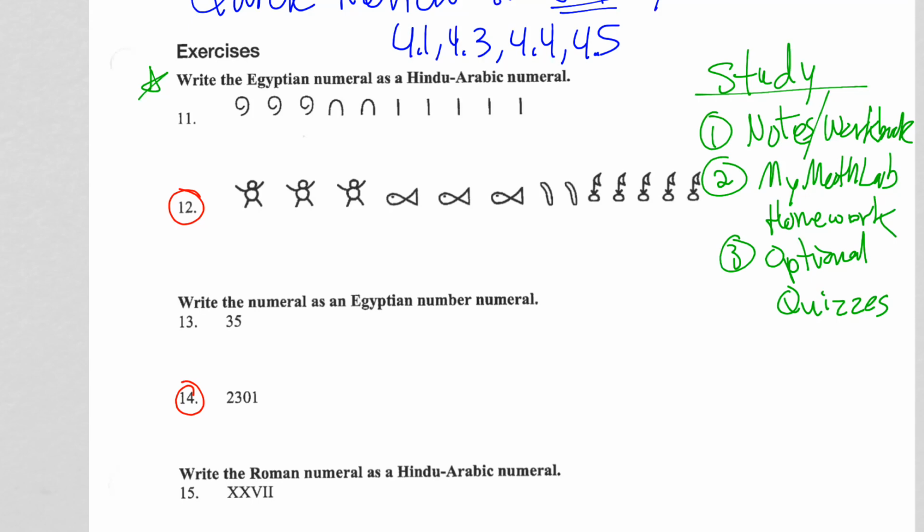So we have 3 astonished persons there. That will be 1,000,000 each, so this is going to be 3,000,000. We have 3 tadpoles, that's 100,000 each, so 300,000.